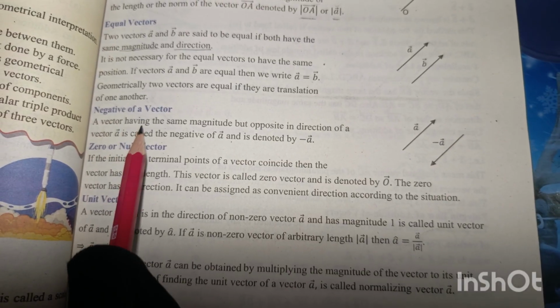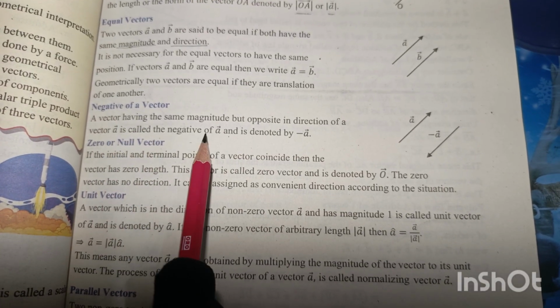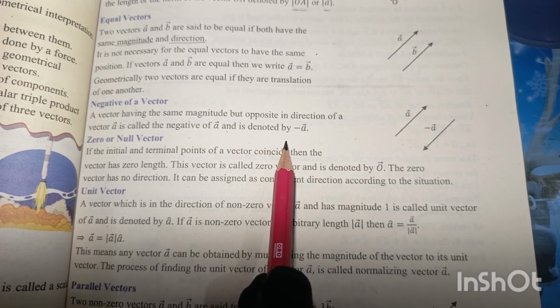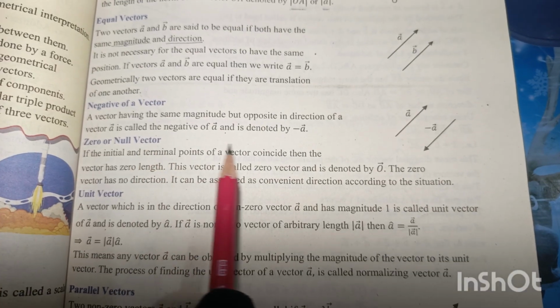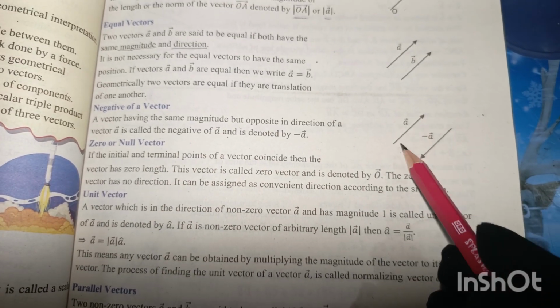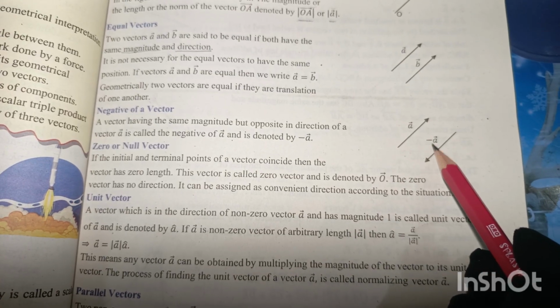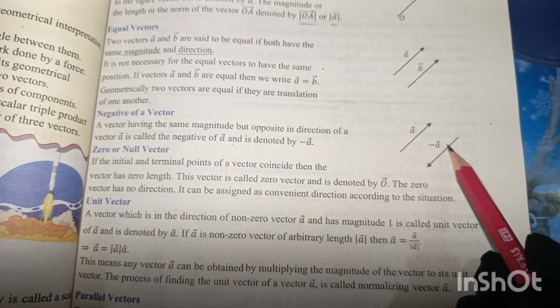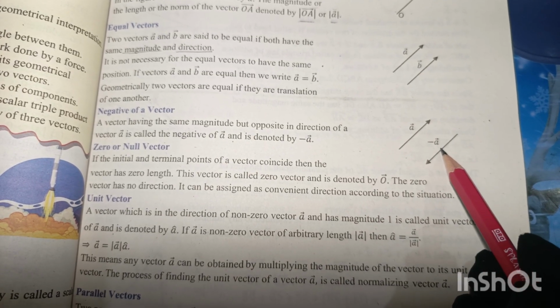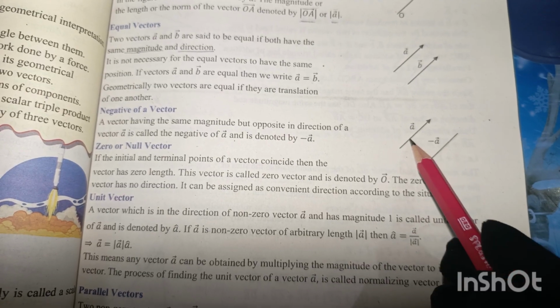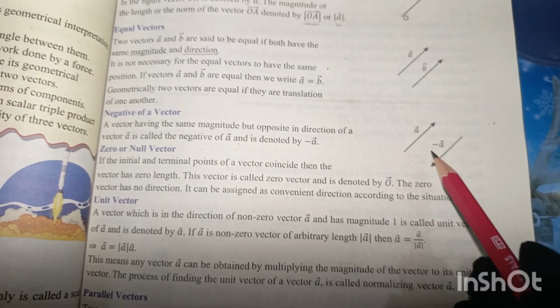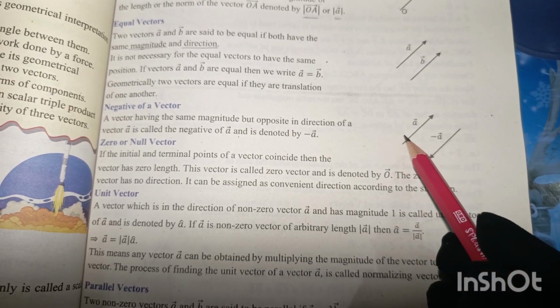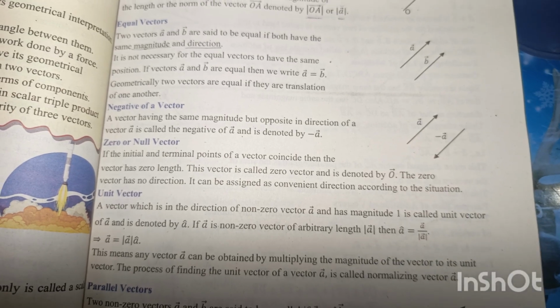The next is the negative of a vector. As the name suggests, a vector having the same magnitude but opposite in direction to the given vector is known as the negative of that vector. For example, if we consider this vector A, then minus A is the negative of this vector, since both have the same magnitude, but minus A is opposite in direction to vector A.